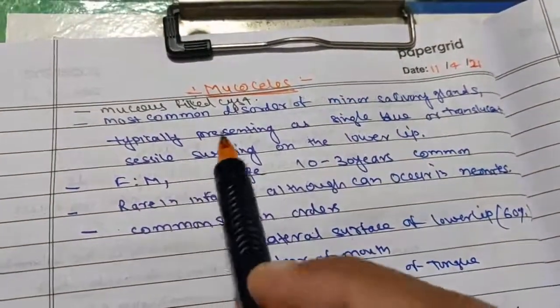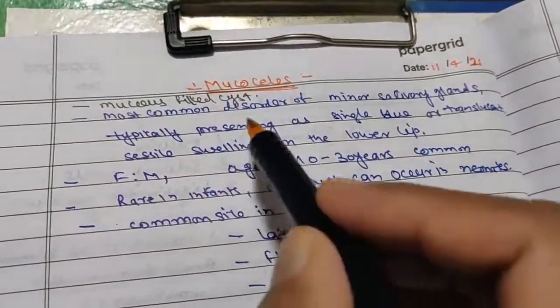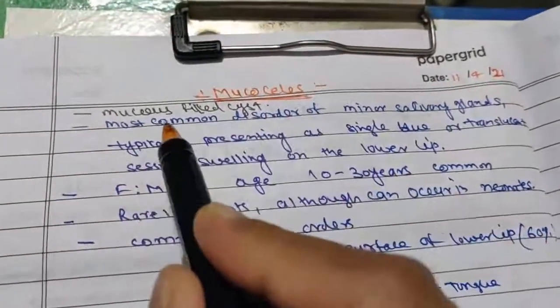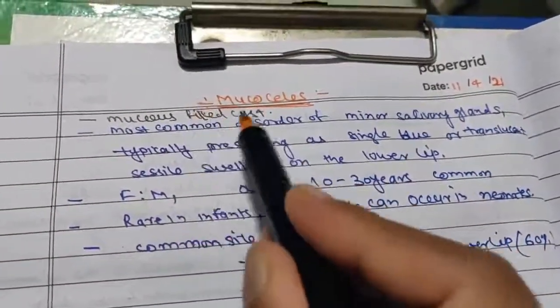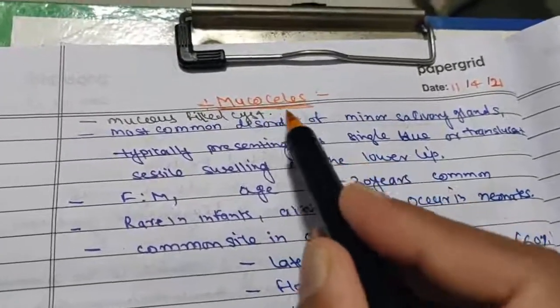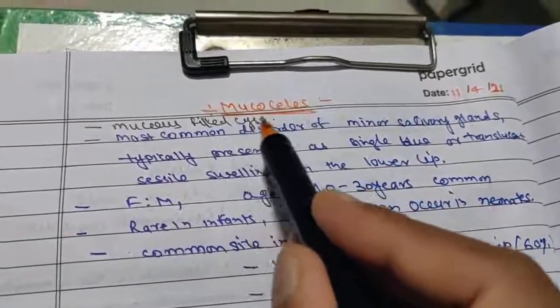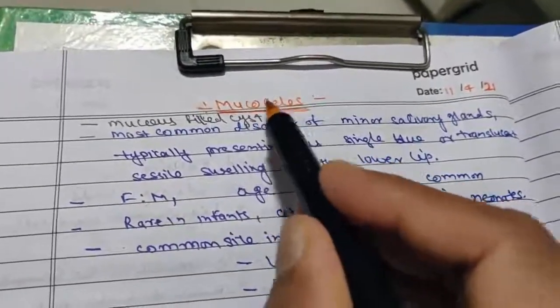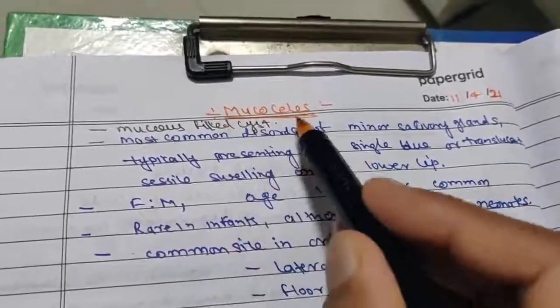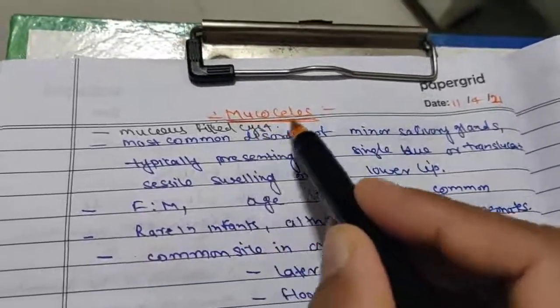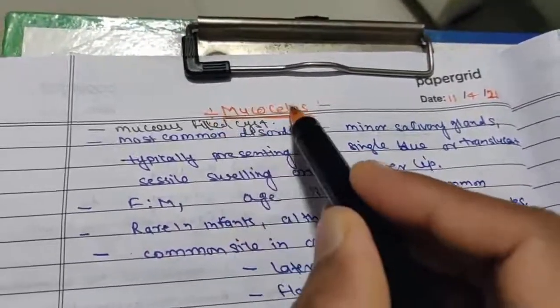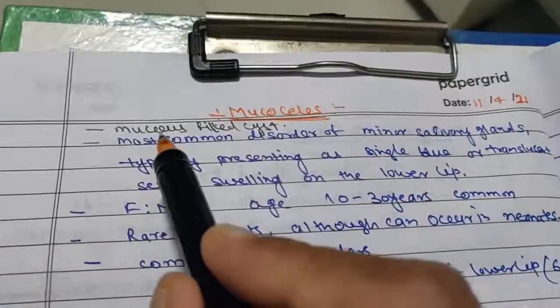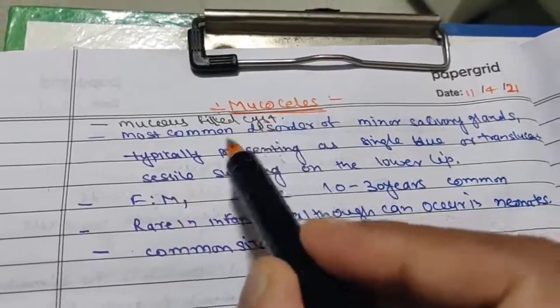Hi guys, today's lecture is about mucoceles. Muco means mucus and cele means cavity. In Latin, muco means mucus and cele means cavity. So this Latin word, made from mucus and cavity, is called mucocele. Mucocele is a mucus-filled cyst.